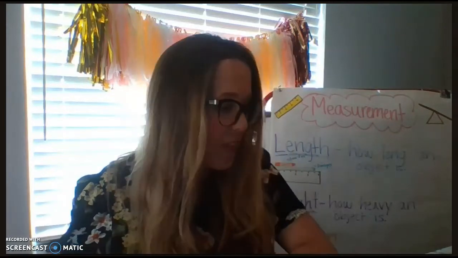Nice job, my friends. So that's what we're going to do today. But we're not just going to do two containers. We're going to do as many containers as you want to try. So I have my cup of water. You're going to need your starting cup of water and then some containers so you can compare how that water looks in different containers.